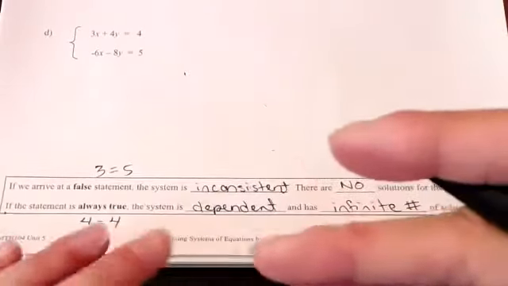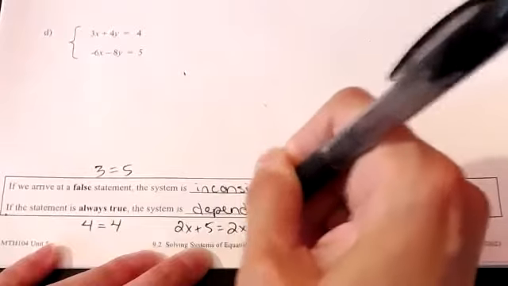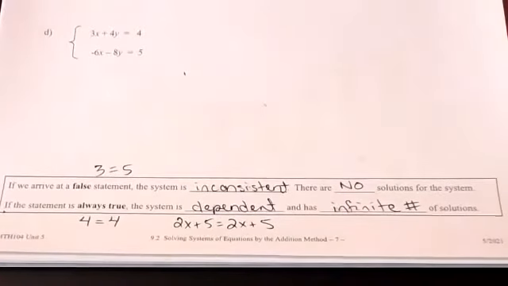So for instance, if I was looking at a system and I noticed that we ended up with 2x plus 5 is equal to 2x plus 5, that's also a true statement. You don't need to go further from there. It's exactly identical. It'll always be true.